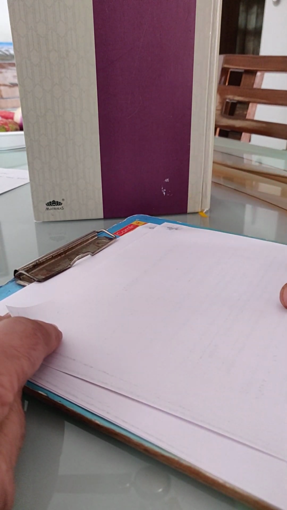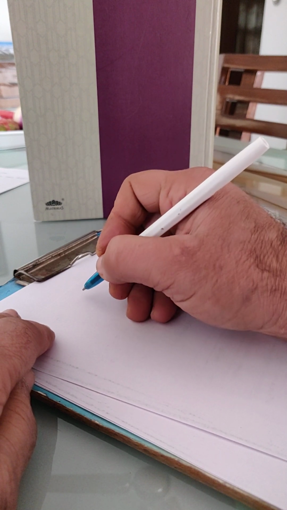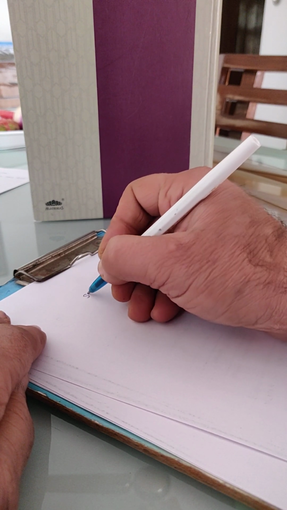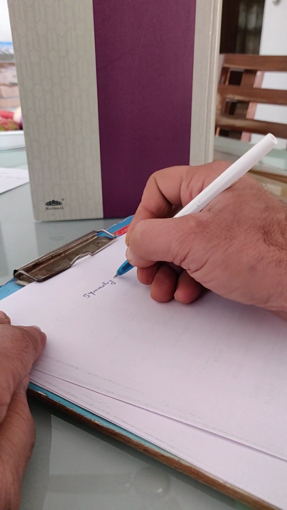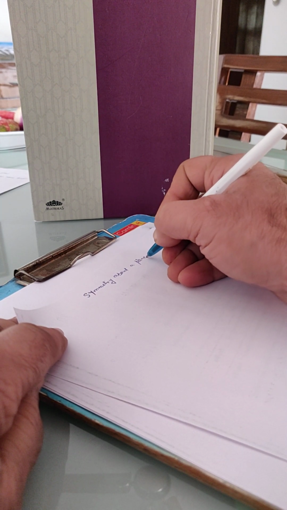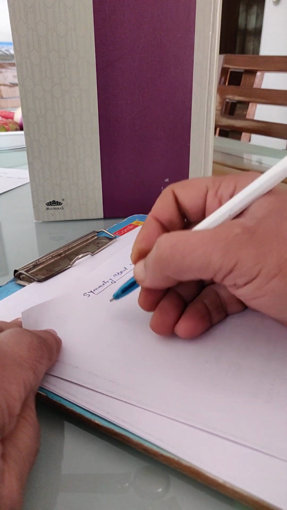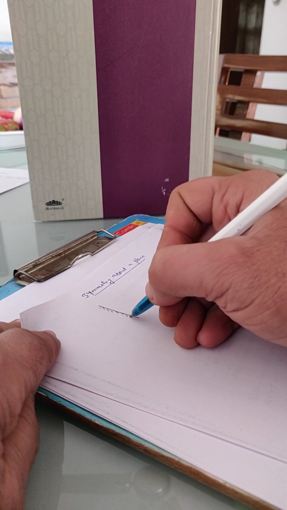Hi. Today we are going to study about the symmetry about a plane. Suppose you have a mirror like this.